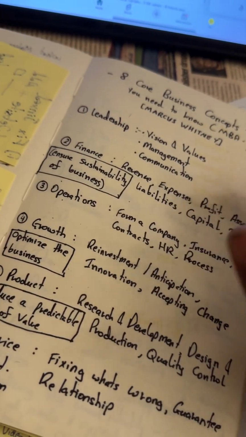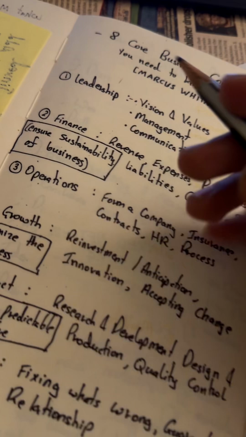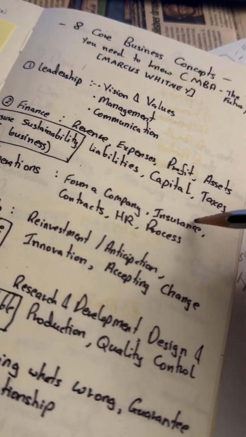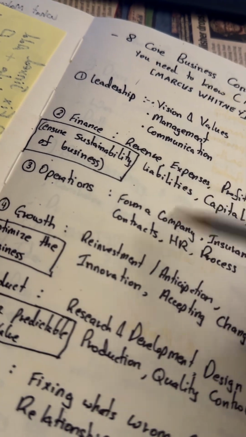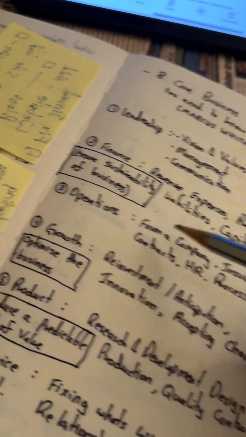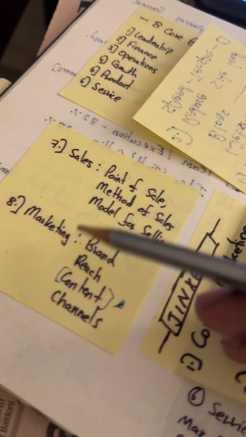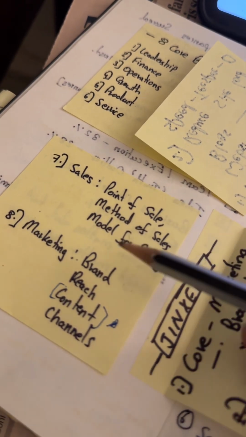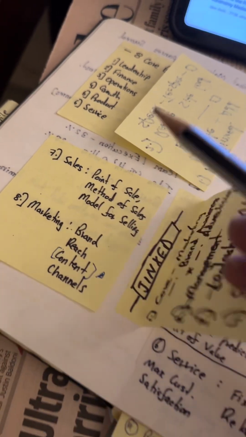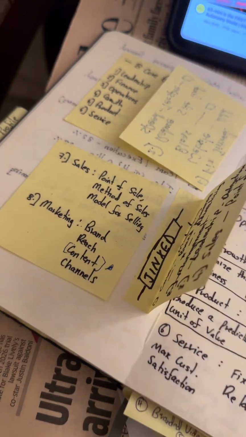When you're starting a business, you don't have to form a company. You don't have to look into insurance, contracts, HR, and stuff like that. You pretty much try to focus on sales and marketing. In fact, the very first time you're starting a business, you're just trying to make revenue and see if people are willing to even pay money for your product or service. That is step one, right?